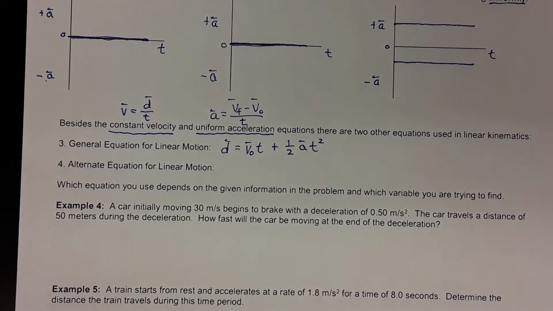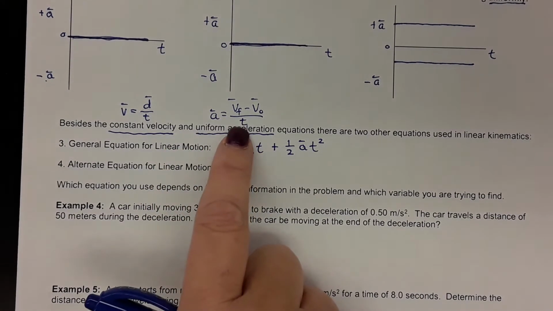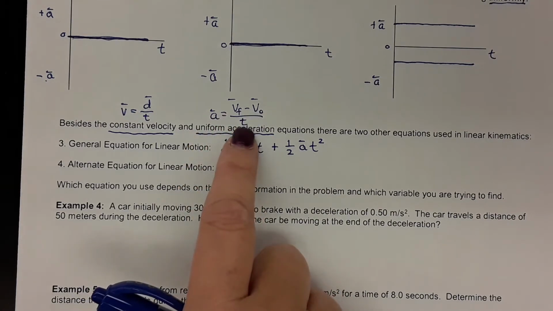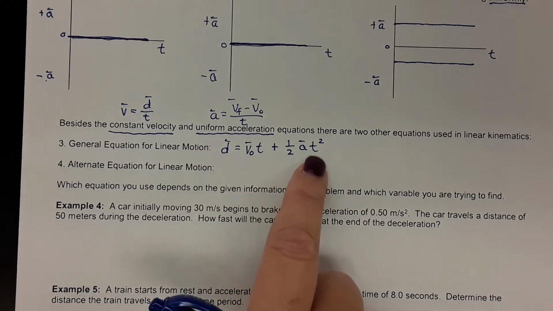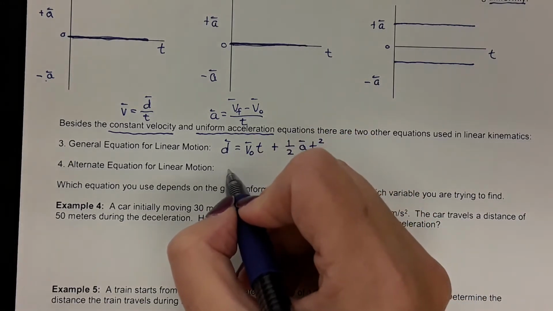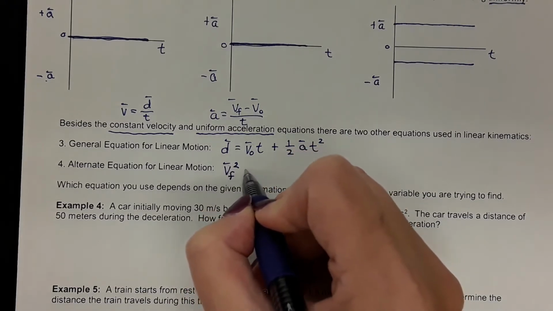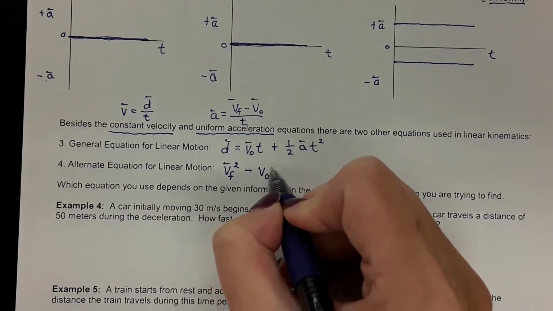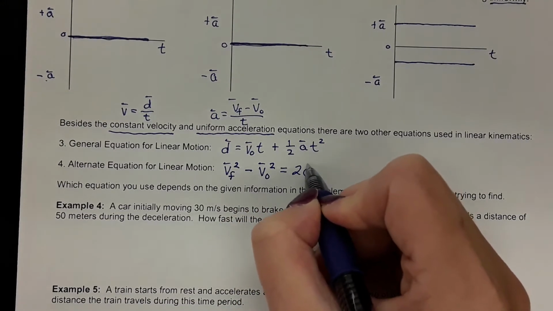Well, scientists realized that was also a problem. So what they did was they solved the definition of acceleration for t. They said t equals v_f minus v_o over a. And then they took that expression and substituted it in here. They squared, they did the FOIL method, they cleaned it up, and this is what was left. They got this: v_f squared minus v_o squared equals 2ad.